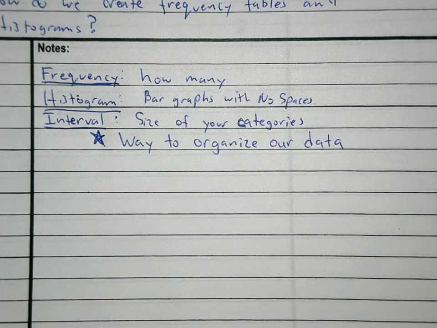We're going to have a bunch of information. I'm going to tell you a bunch of numbers. And one of the best ways to organize your data or your bunch of numbers is to put it into a frequency table or a histogram. And I think the easiest way for me to show you how this works is to give you a real world example.